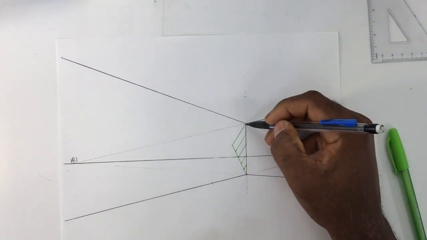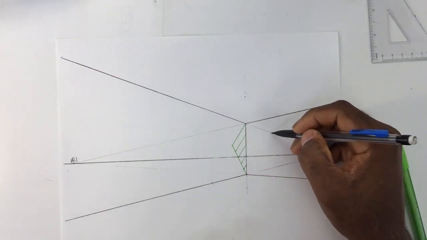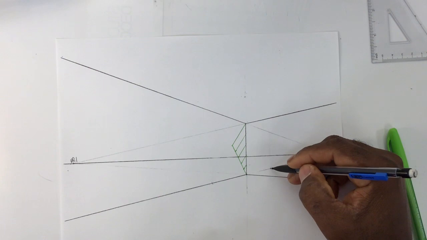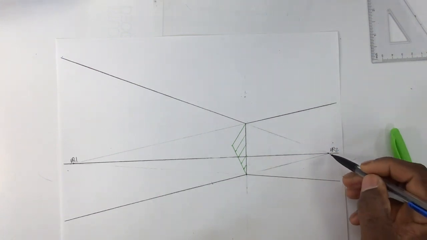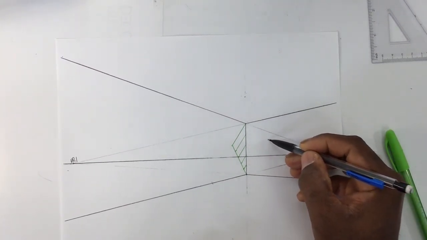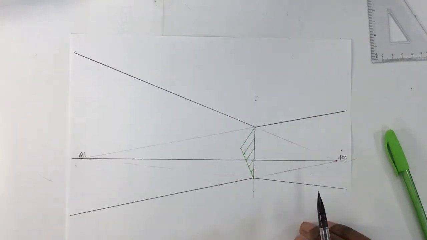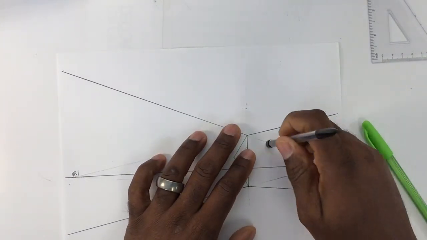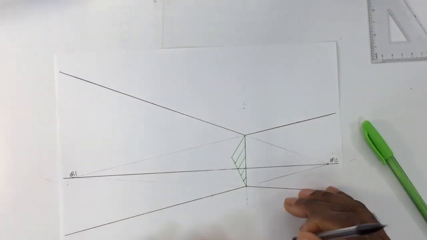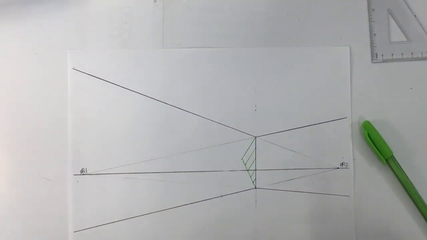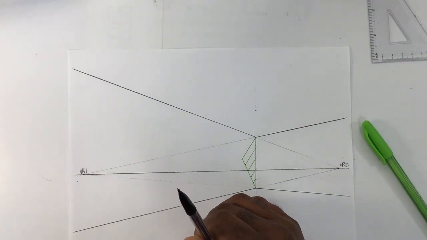Even if you push this wall back, say you push the wall back here, and then you use the vanishing point to bring this point over here, the ratio will still remain the same. All right, so with that said, let's go ahead.